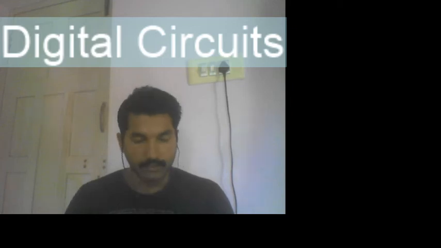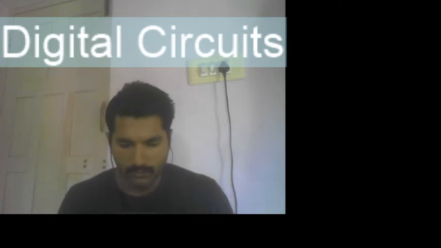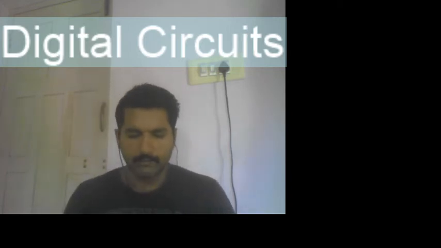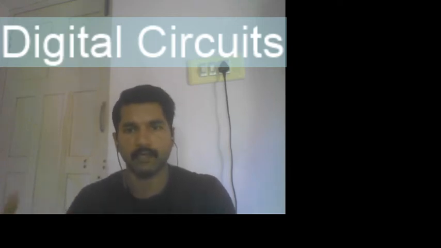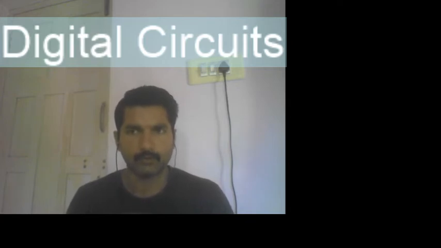Okay, so in today's session we are going to talk about digital circuits. Digital circuits are nothing but a combination of logical gates connected in such a way that, given the inputs, we get the respective outputs in terms of binary, either ones or zeros. It is meant to do some kind of logical operations, and the logical circuit is designed that way.